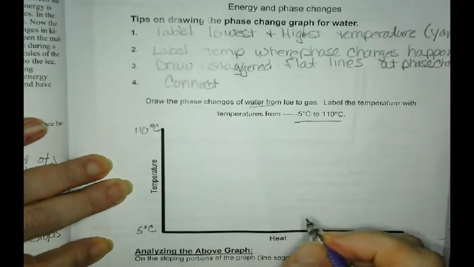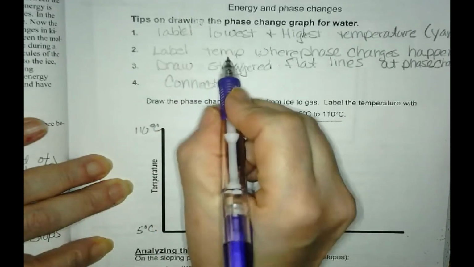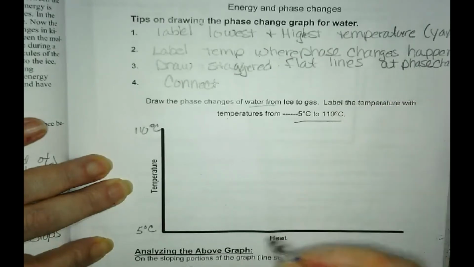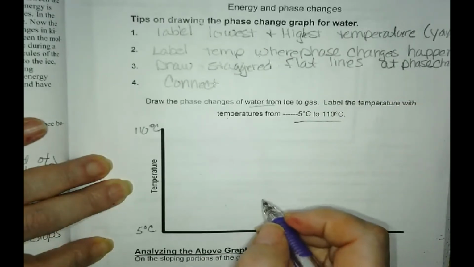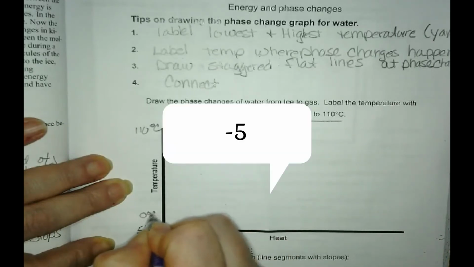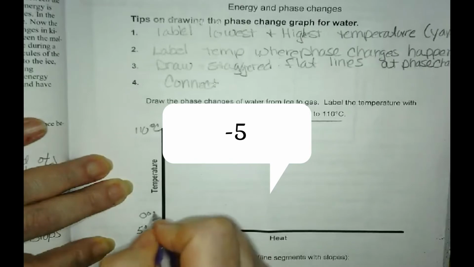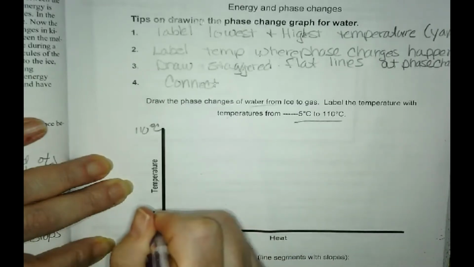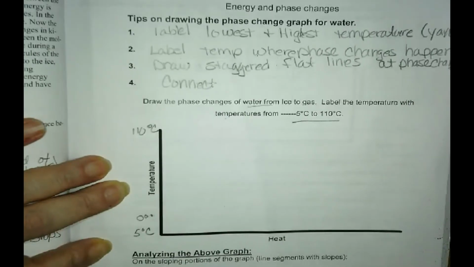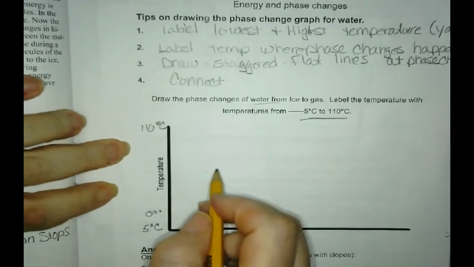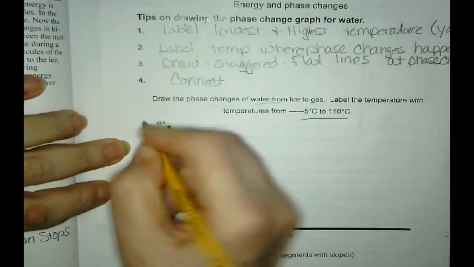And so now we need to, number 2, label the temperatures where phase changes happen. And you need to know, like I said before, that 0 degrees C is where water freezes and melts, and 0's kind of down here by our 5, so you can just guesstimate that. And 100 is where water boils, and that's up here by 110.